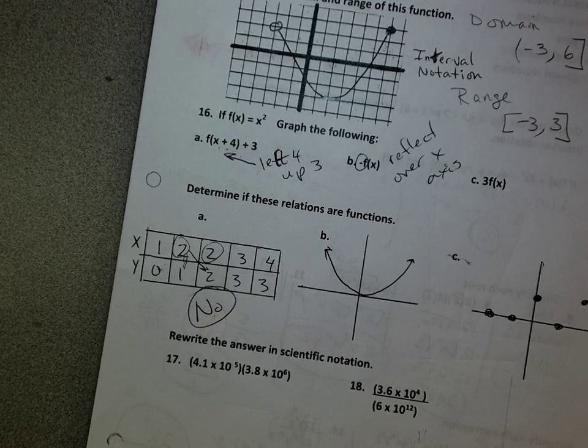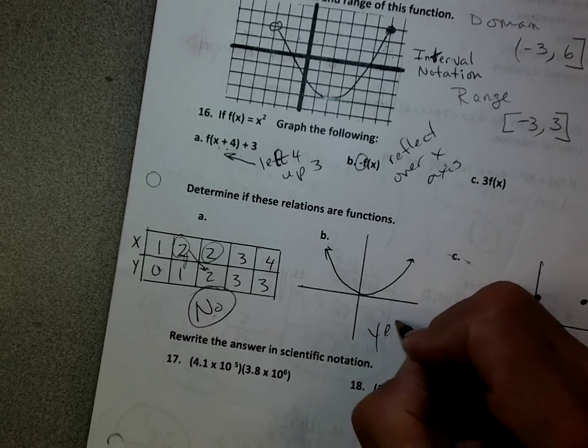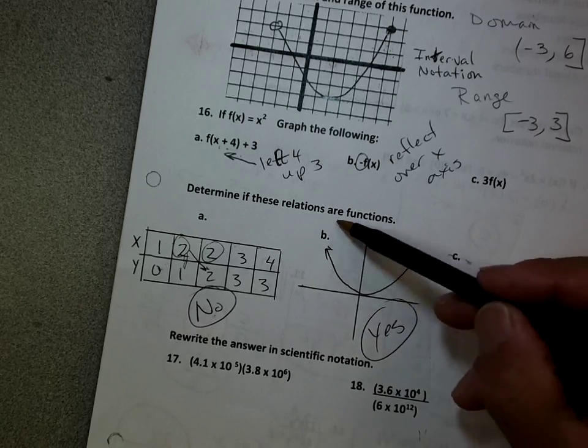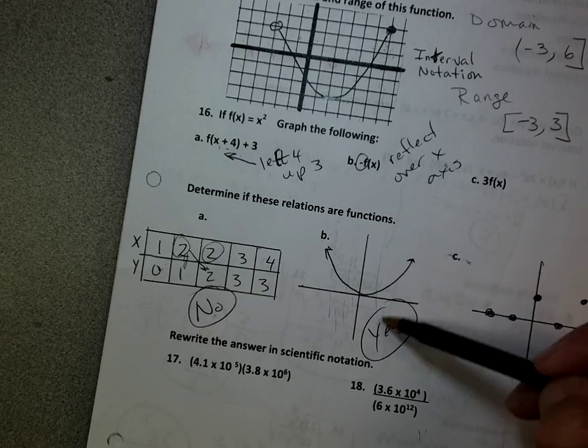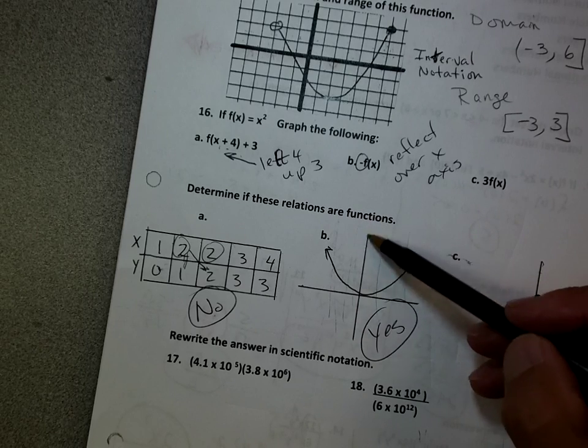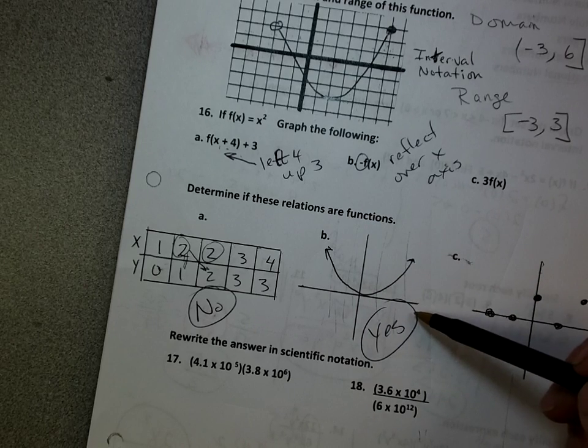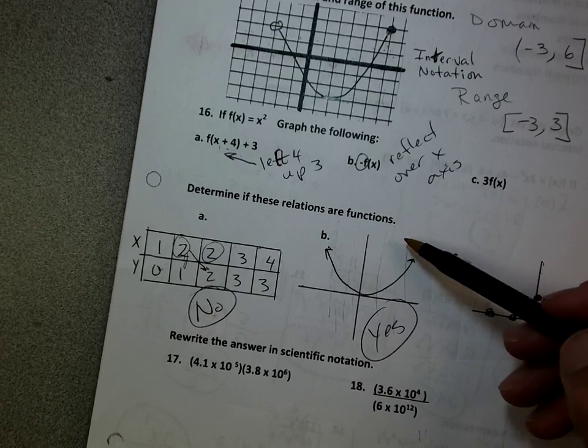Is B a function? Yes. How come? Because it'll pass the vertical line test, right? You'll never hit the graph in more than one place, so there are not 2 y values for any particular x value, okay?